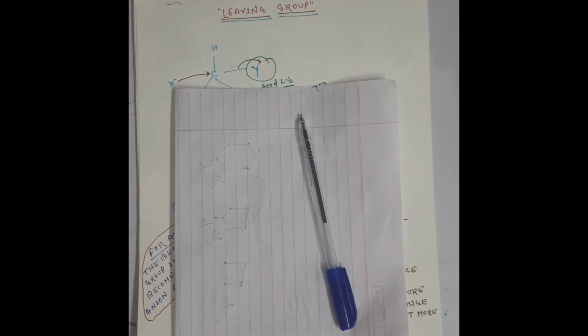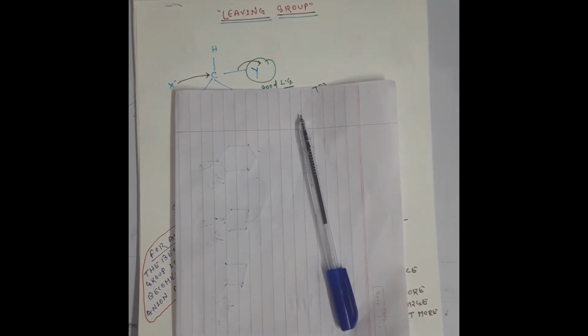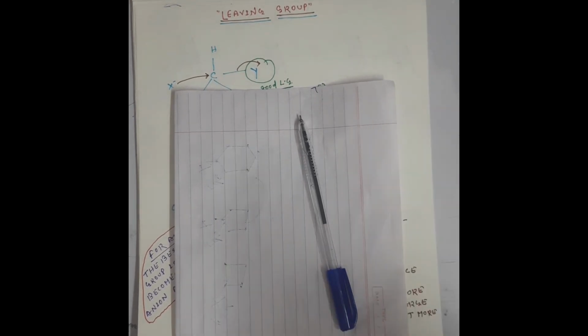Hi students, now we are discussing the leaving group. Basicity and nucleophilicity we have done. Now we are going to discuss the leaving group, because leaving group, nucleophilicity and basicity we will study in the next mechanism.